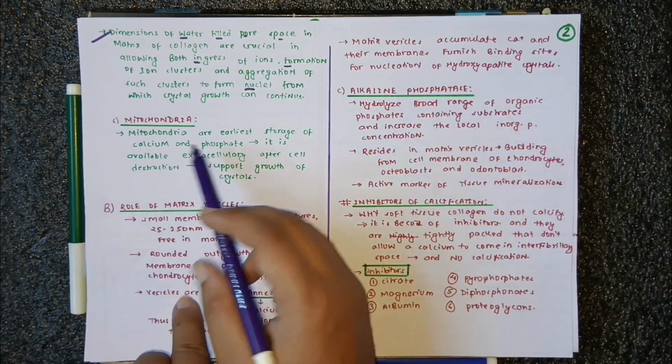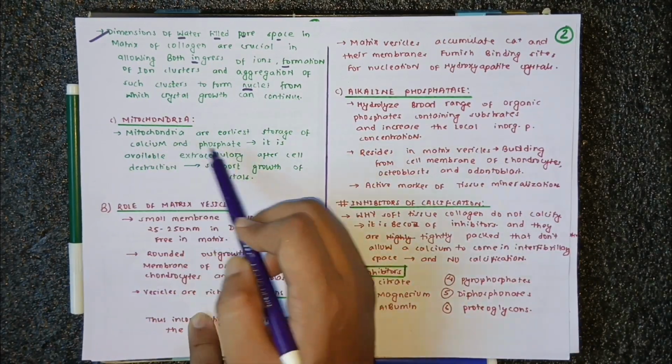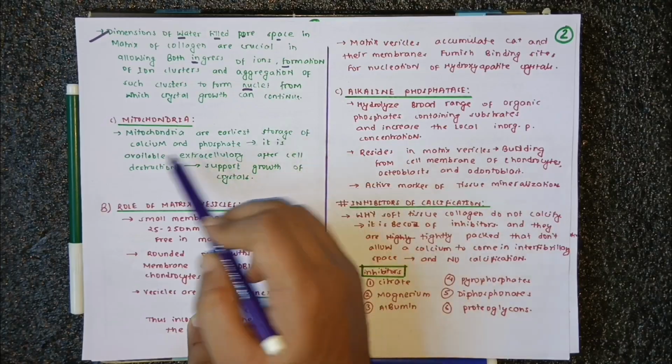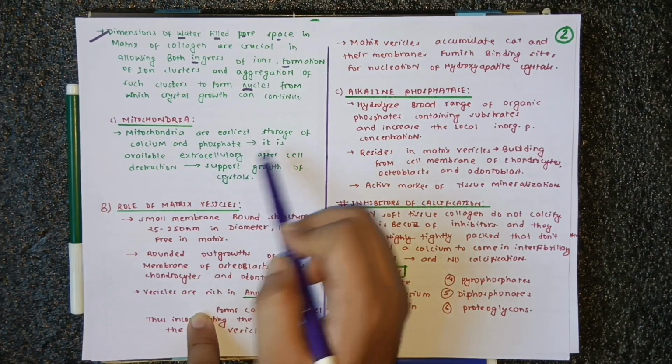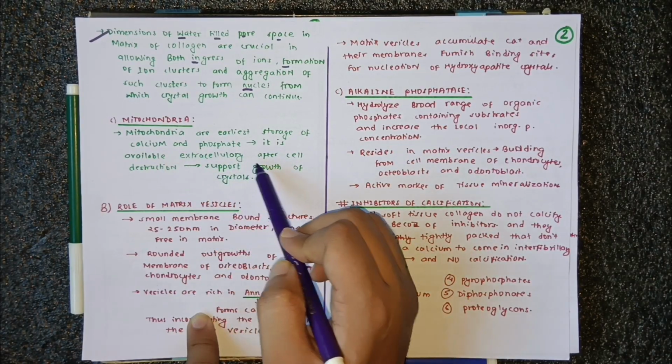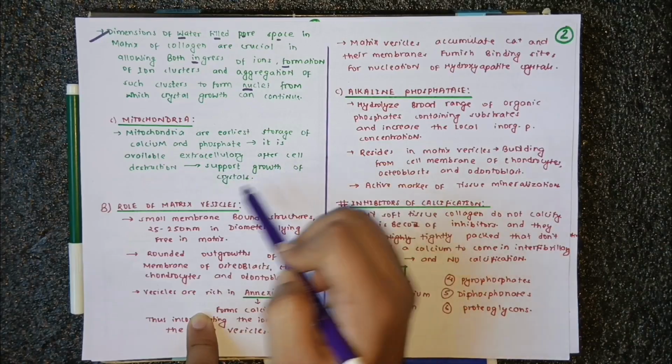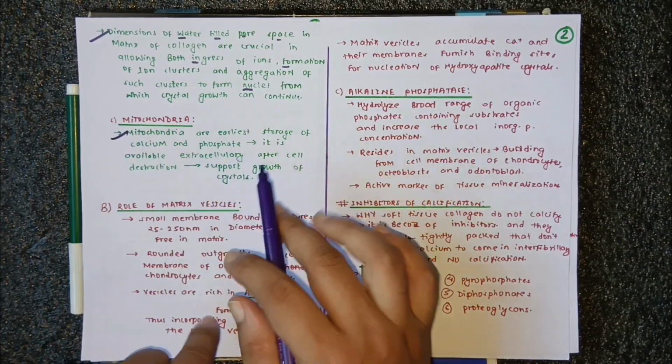After that, mitochondria. Mitochondria are the earliest storage of calcium and phosphate. It is available extracellularly after cell destruction and supports the growth of the crystal. So in mitochondria, you just learn this.